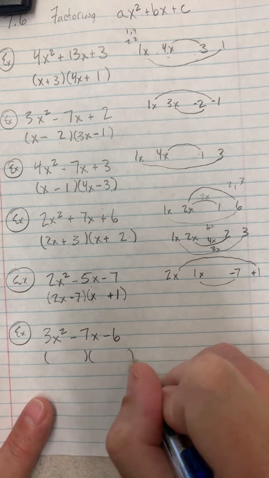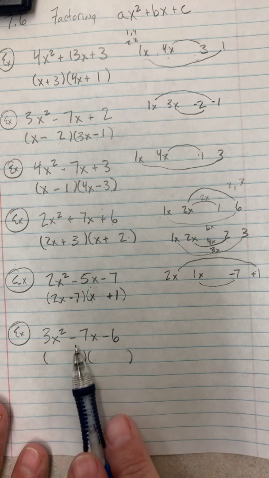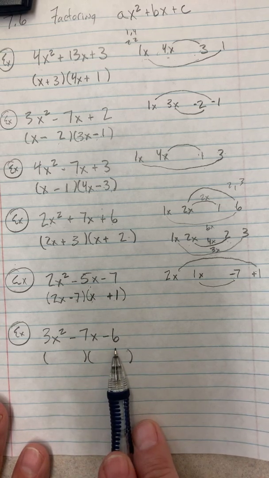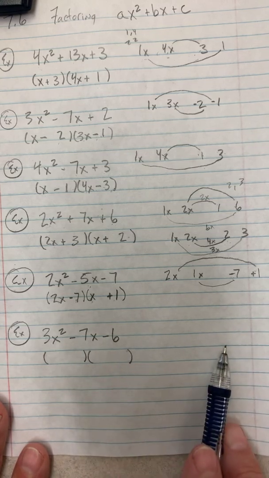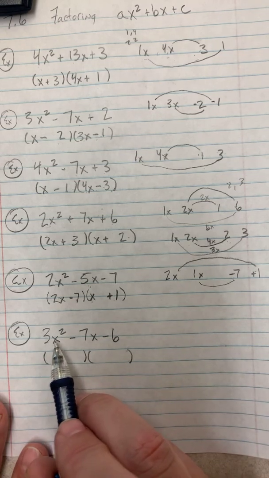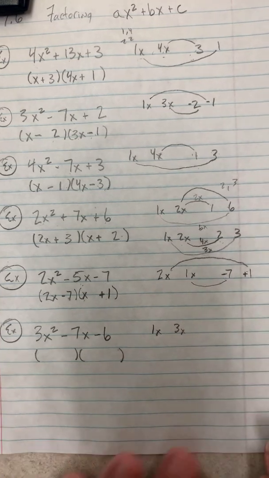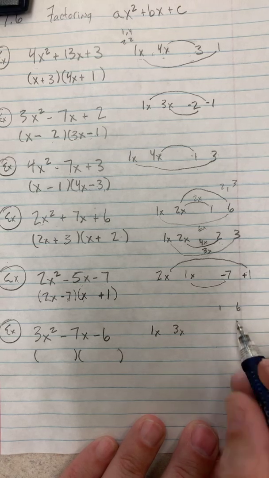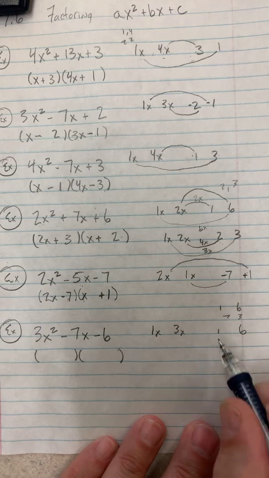What I know about this, the only thing I can do right now is make the parentheses of my binomial. I know that one is going to be addition, one is going to be subtraction, because that's a negative c value, but what combination and what goes where, I do not know, and I've got to think that through. What I do know, though, is that 3x squared, the only thing that's going to make that is x and 3x. Factors of 6 are 1 and 6, and I've got 2 and 3 as well. I'll start with 1 and 6.